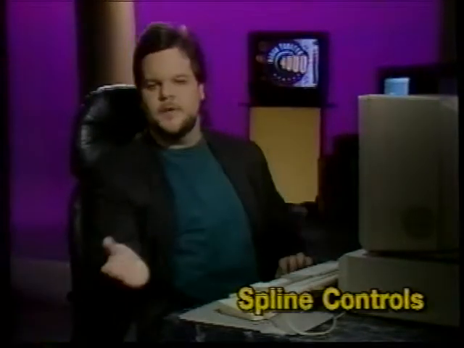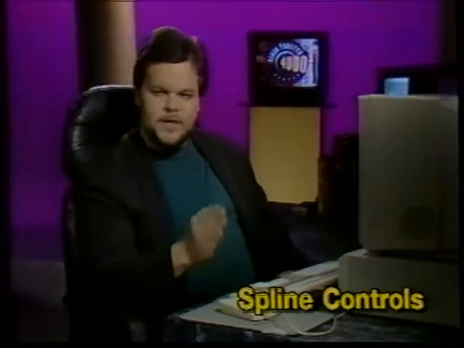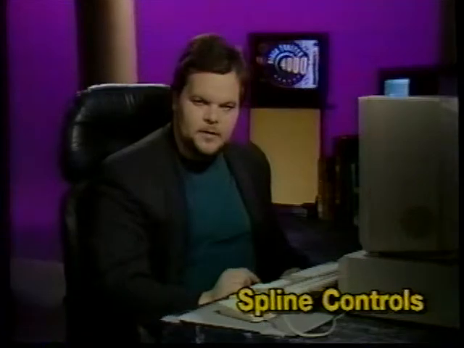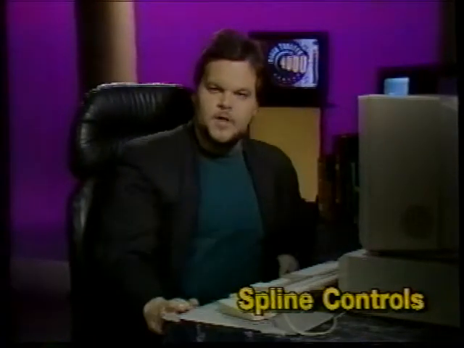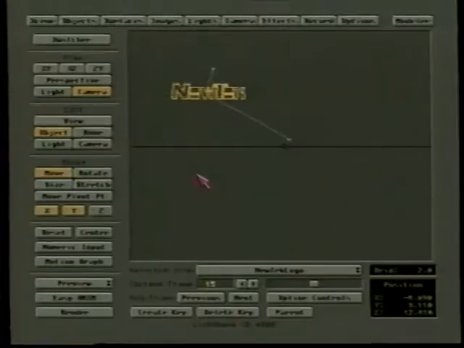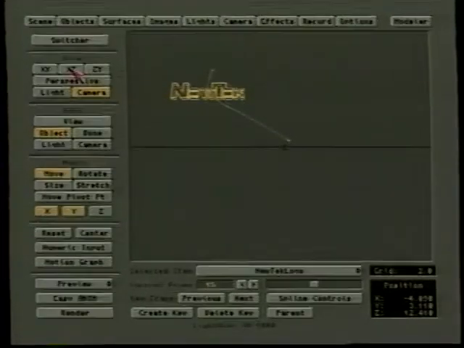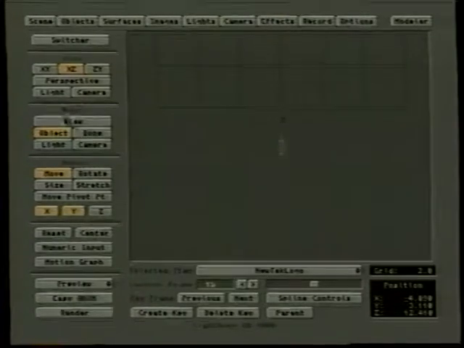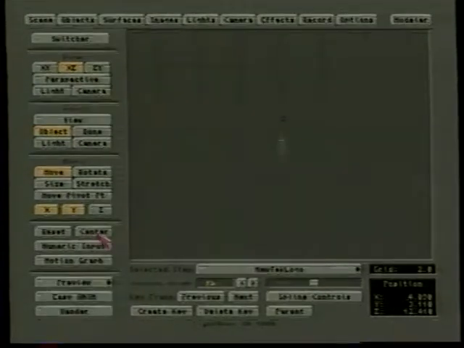All right, now let's talk about spline controls. Spline controls are very, very important because they give you a lot of control over your motion path. Let's define the term spline first. Spline is just basically a 50-cent word that means curve. And one thing that you'll notice about Lightwave motion paths is that they move in curves. In other words, and let's take a look at our window here. Let's go to our top view, and let's just center our logo. Click the center button.